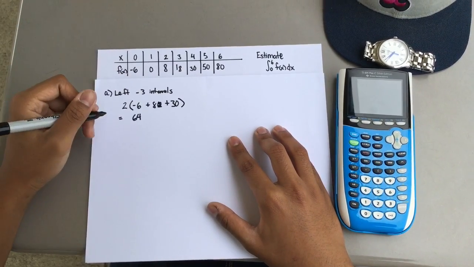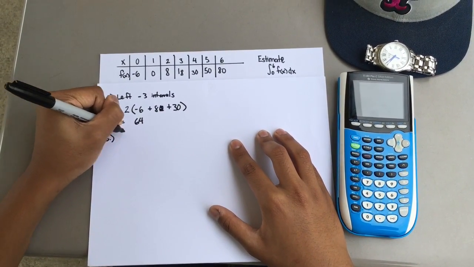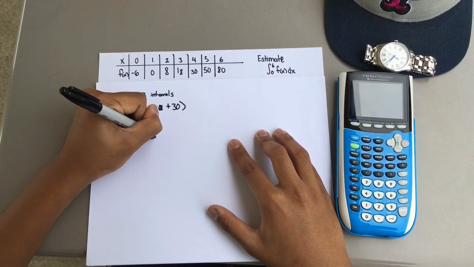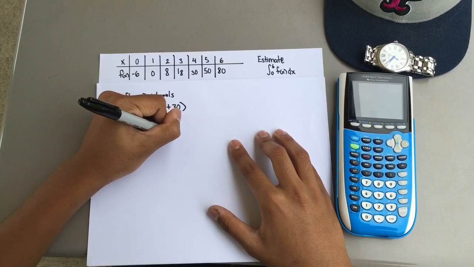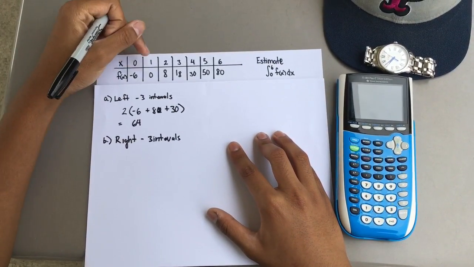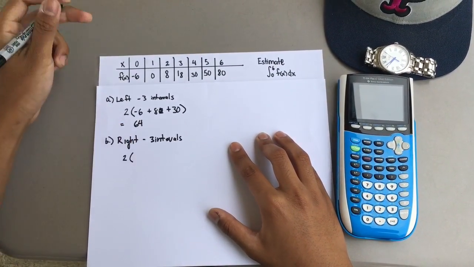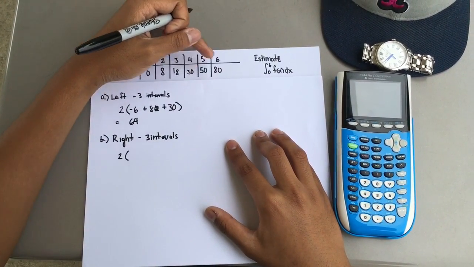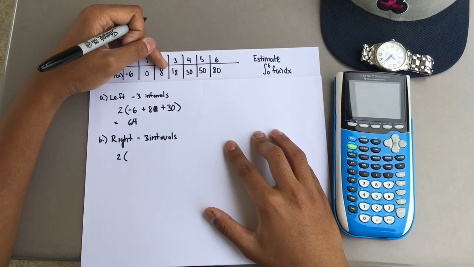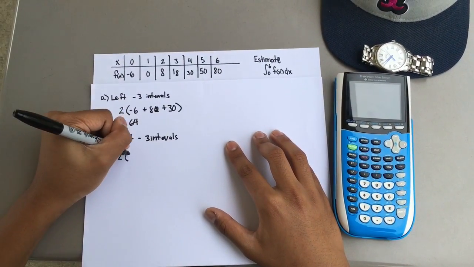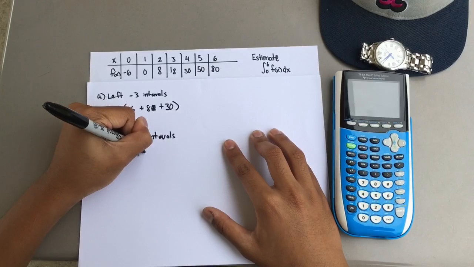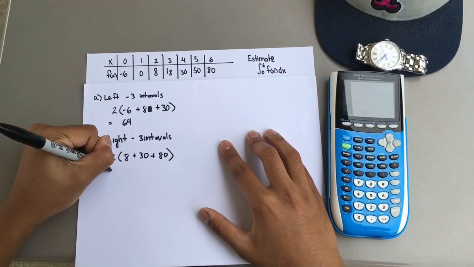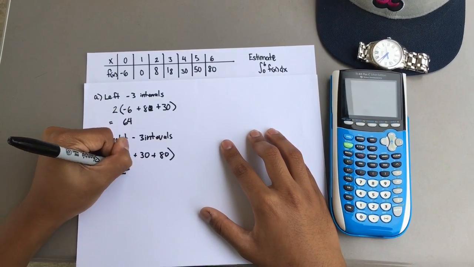The next one we'll be using is the right Riemann sum using 3 equal intervals. This time the base is still 2, however we have to use the right side, so this time we'll be using 8, 30, and 80. So 8 plus 30 plus 80, and that will equal 236.